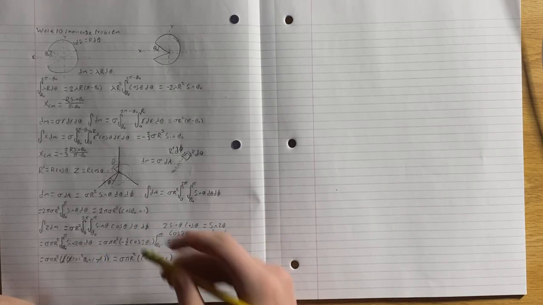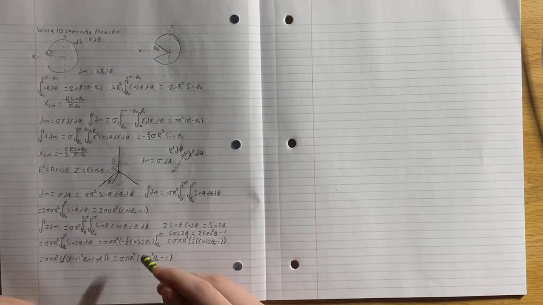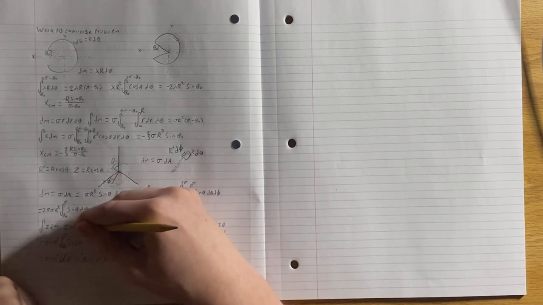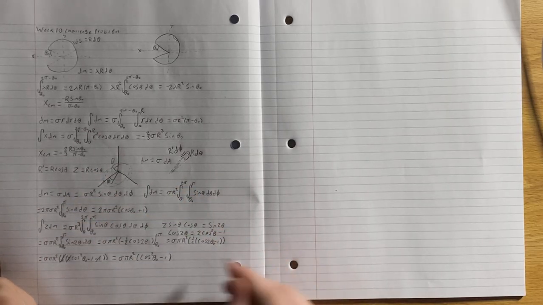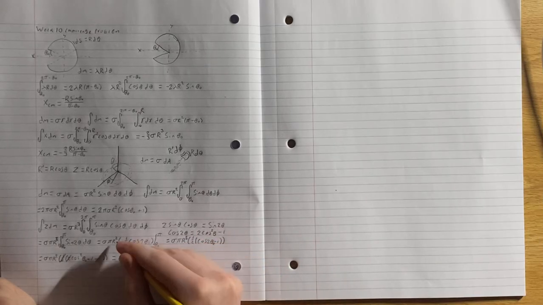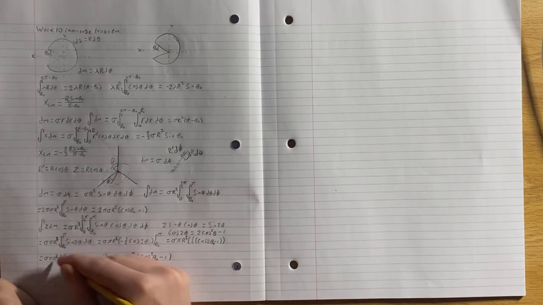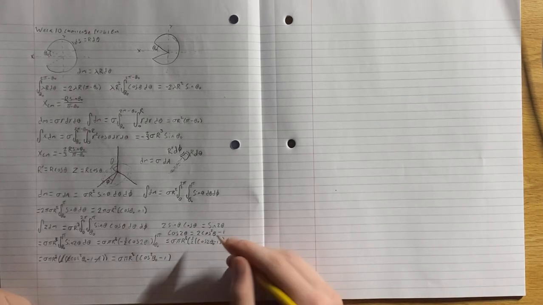This should be an r cubed, actually. There's an r sine theta, an r cosine theta, and an r from the r d theta. So sigma pi and 2 of the r's are going to cancel.